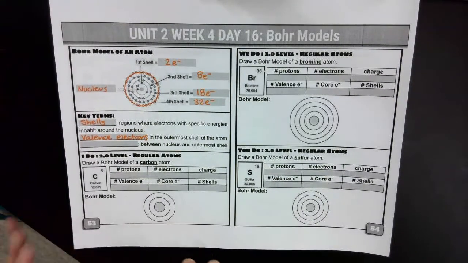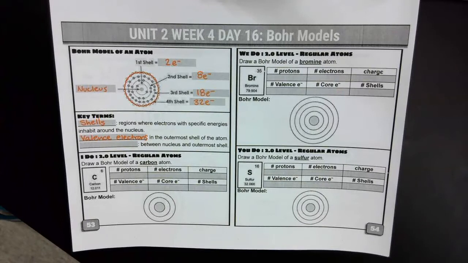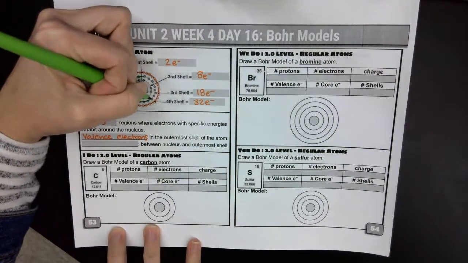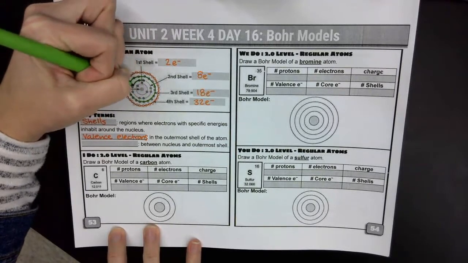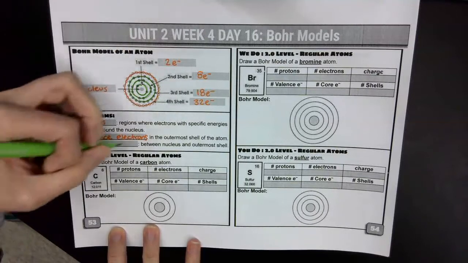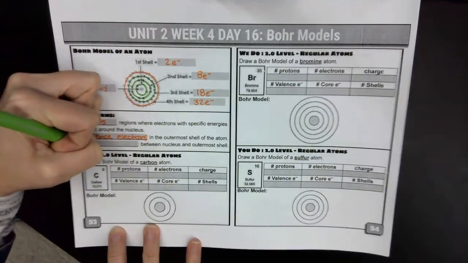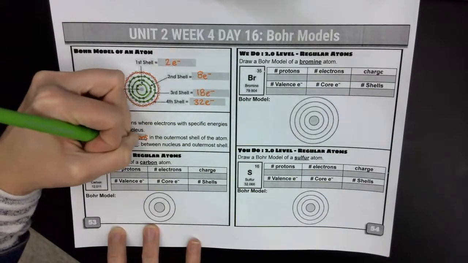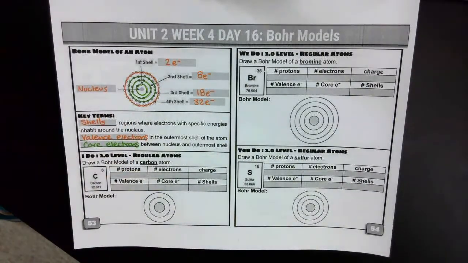And then between the nucleus and the outermost shell, these inner electrons, so the ones on this circle here, these electrons here, and then these 2 electrons here, these ones are called the core electrons. Okay, so like when you talk about a core of an apple, that's the inside of the apple.